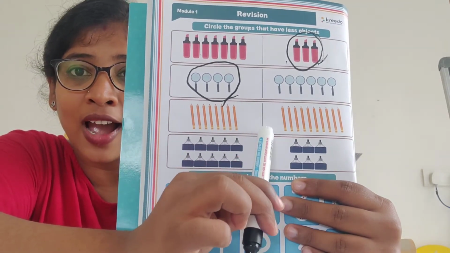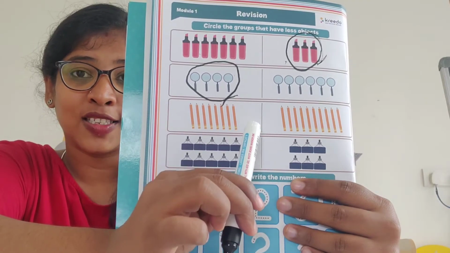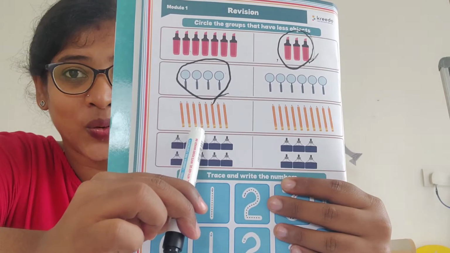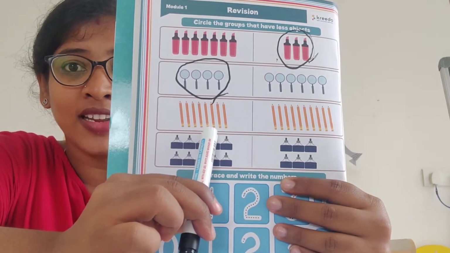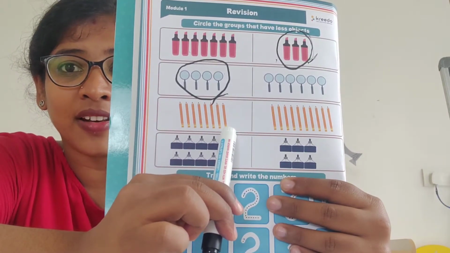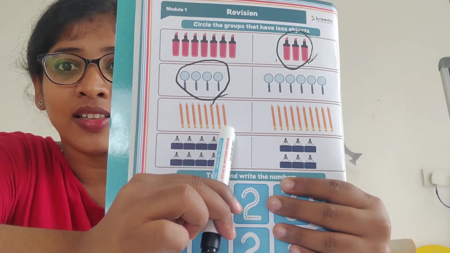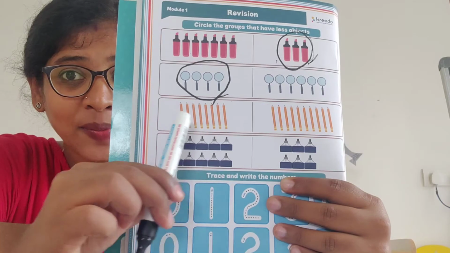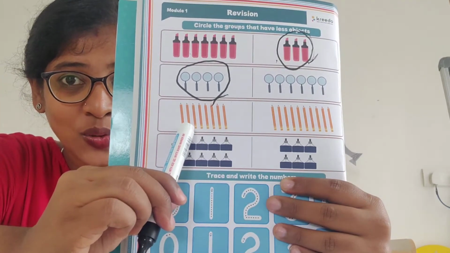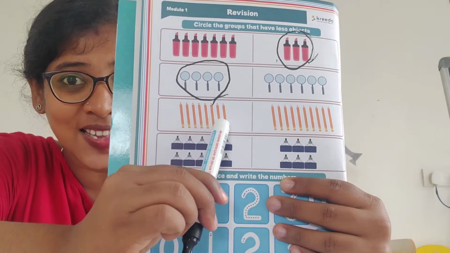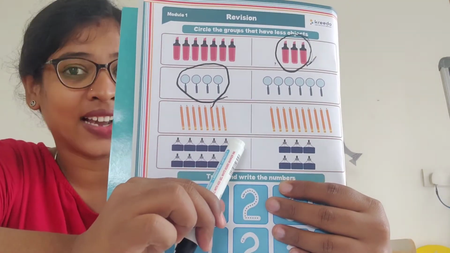So, here we have pencils. Let us count. 1, 2, 3, 4, 5, 6, 7. How many pencils are there? Let us count one more time. 1, 2, 3, 4, 5, 6, 7, 8. Correct.